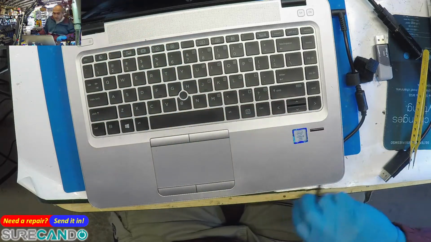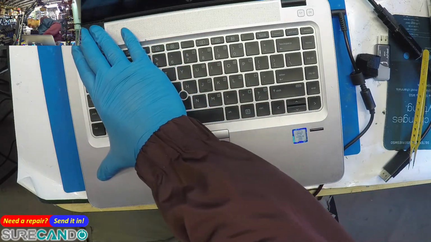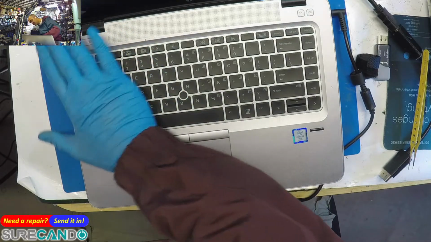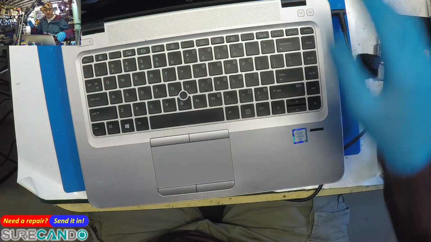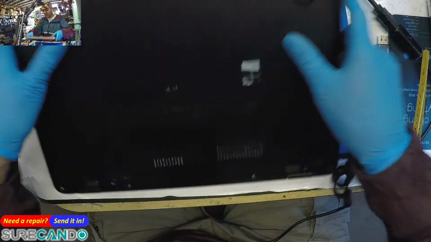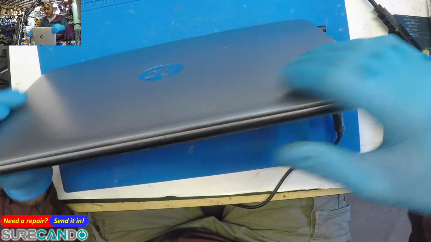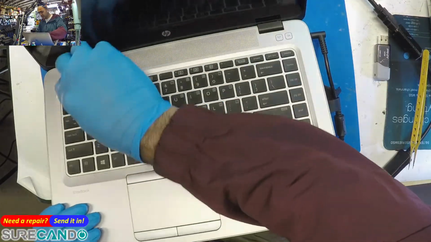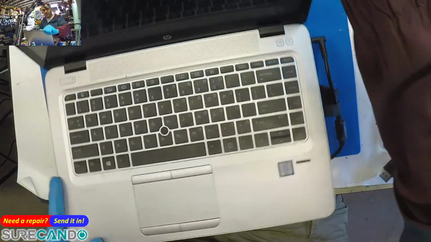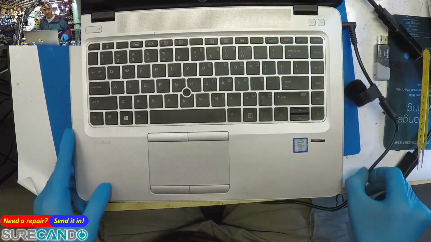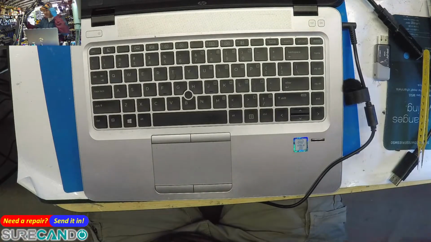Oh, finally, we can repeat the problem. What's happened there? Did I do something wrong? Charger is plugged in. Yes, we're able to repeat the problem.